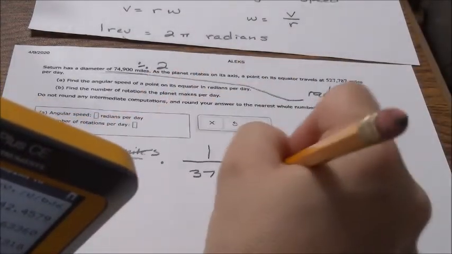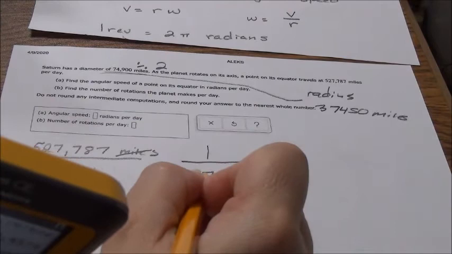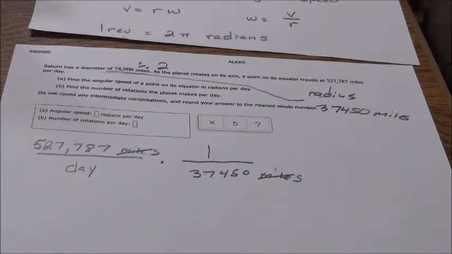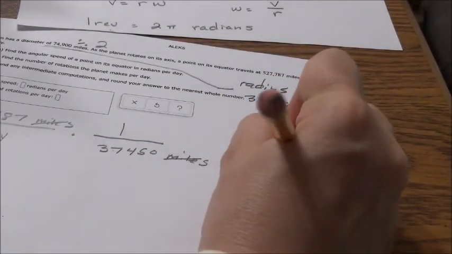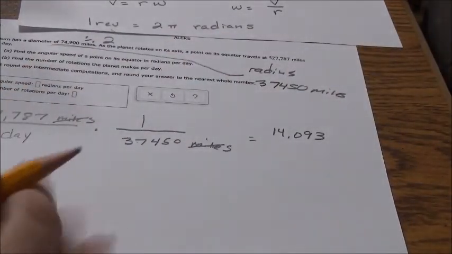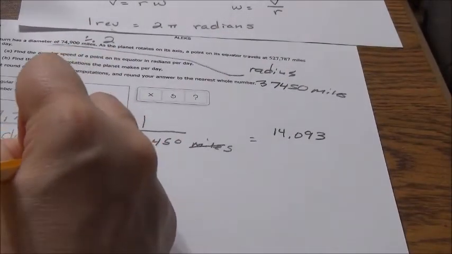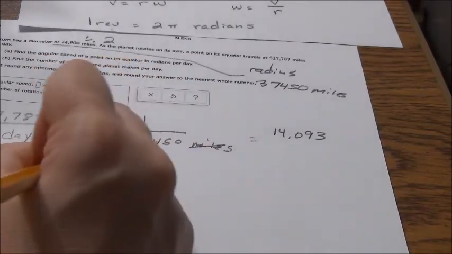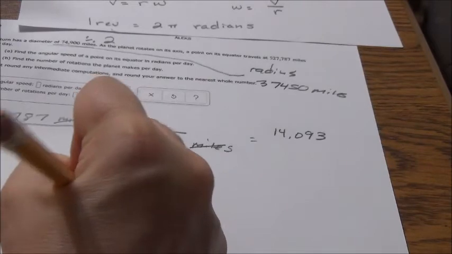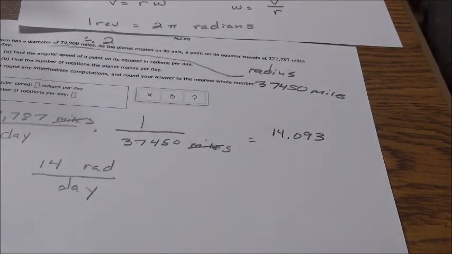So when I cancel the miles and the miles, what I end up doing is I'm going to divide. So I am going to have 527,787 divided by 37,450. And so I get 14.093. Rounding that off to the nearest whole number, then I am going to have 14 radians per day. And so that first answer that I have is approximately 14 radians per day.